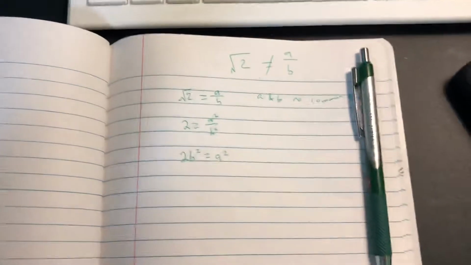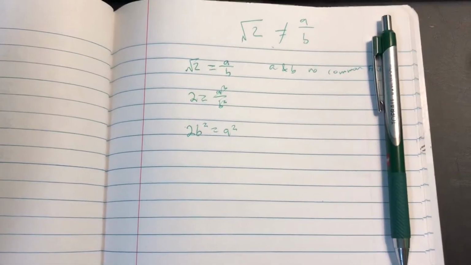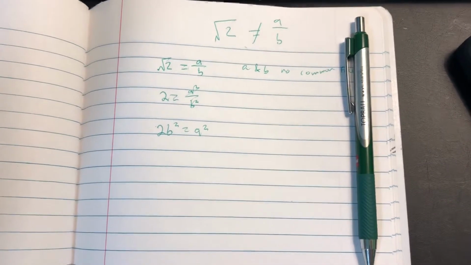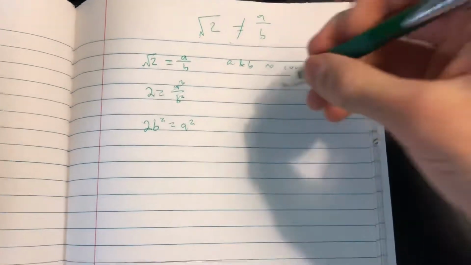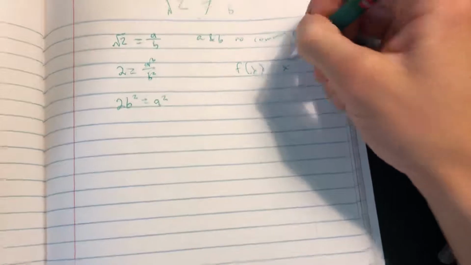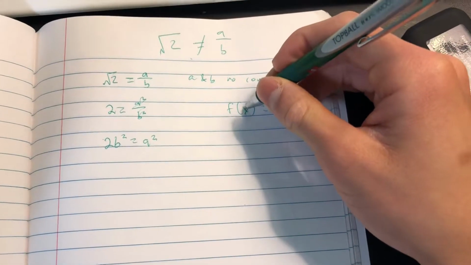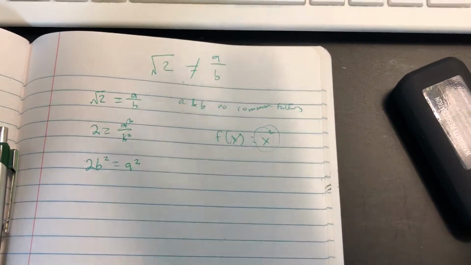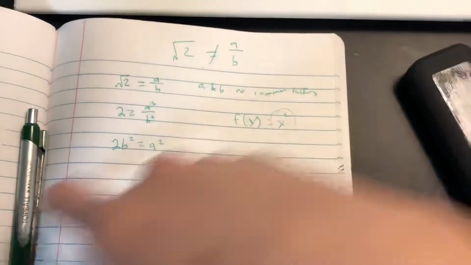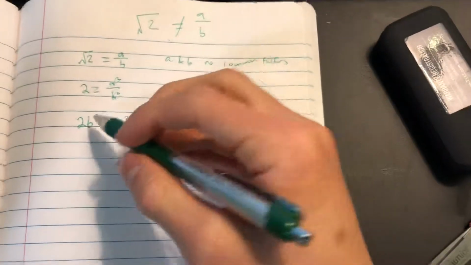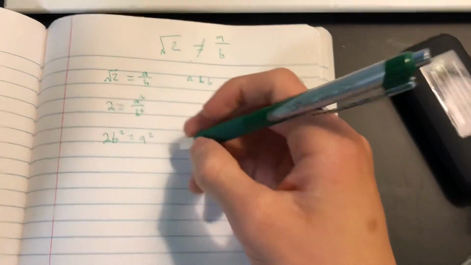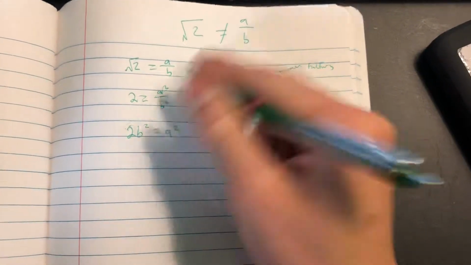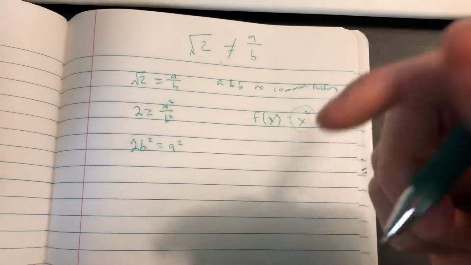Now let's pause here. If 2b squared is equal to a squared, that implies that a is an even number. Because if we had a function f of x equal to x squared, and we input an even number, it will always output an even number. That's a given truth in math. We can get into that proof later, but we'll say we know this is true. So we apply it back here, and that means a has to be even, because if something is multiplied by 2, it's divisible by 2, so it's even.